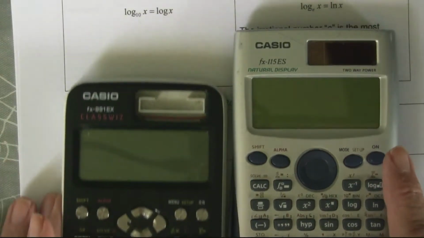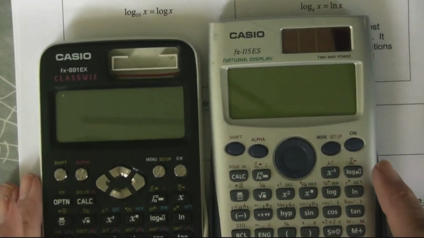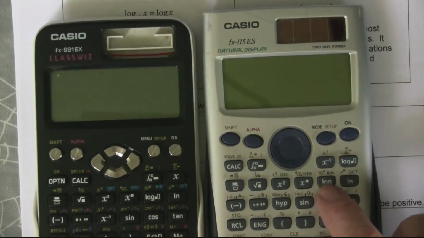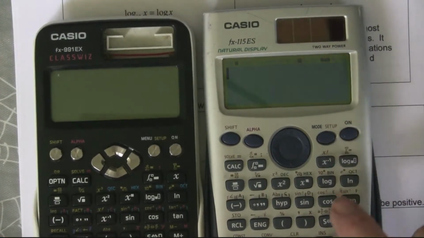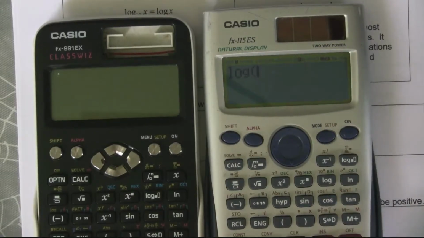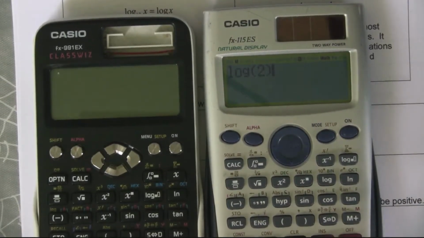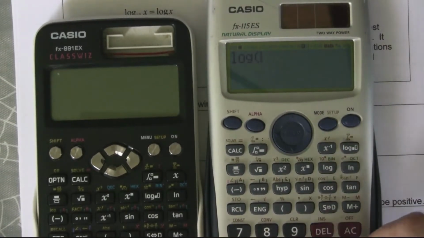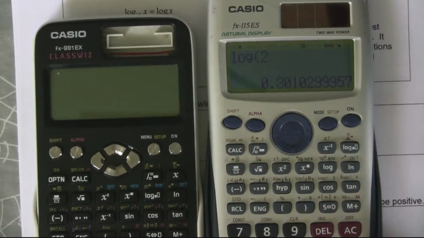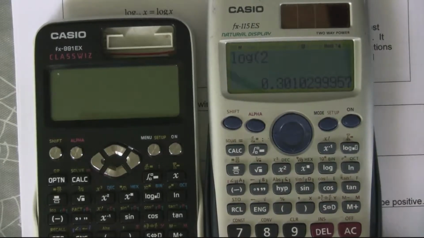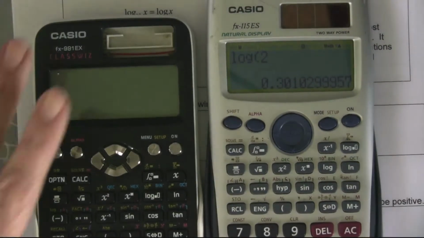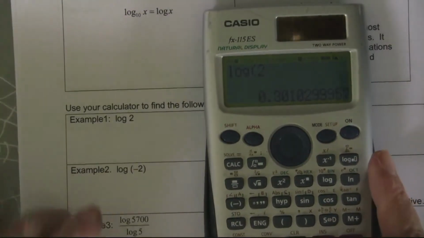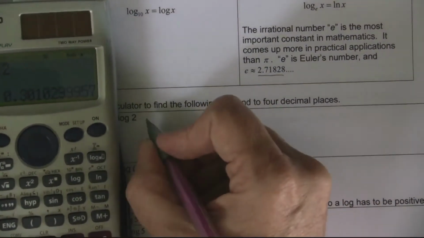When I want to do log base 2, this calculator right here has the log key, and that's log base 10. So I can put log and then hit 2, and it puts the parenthesis in for the input. When I hit equals, it gives 0.301029995. That's what it has. Now it's said to 4 decimal places. So I'm going to write this out here.